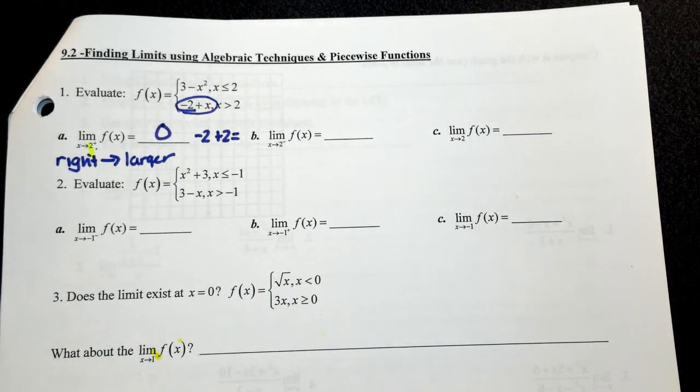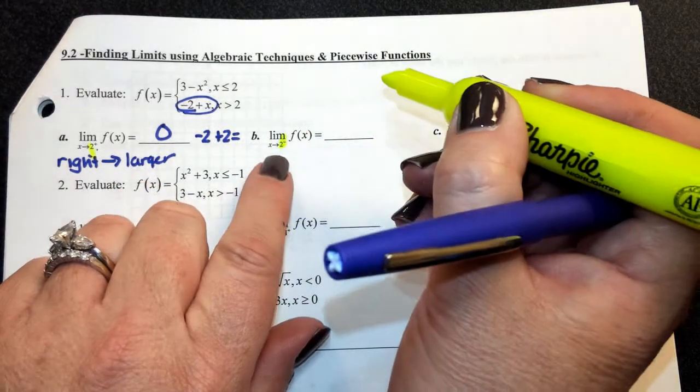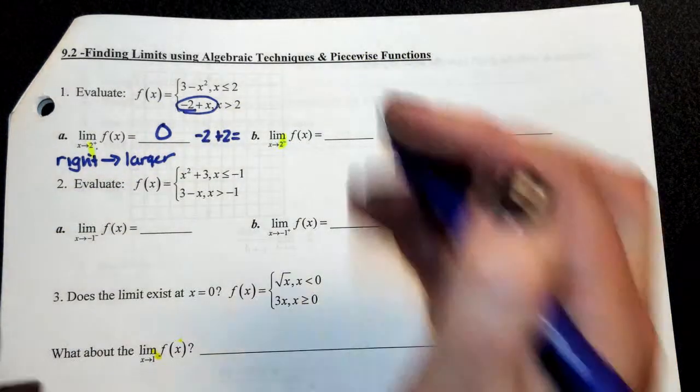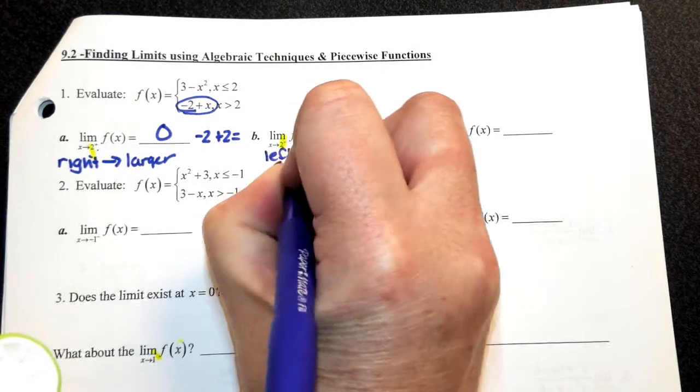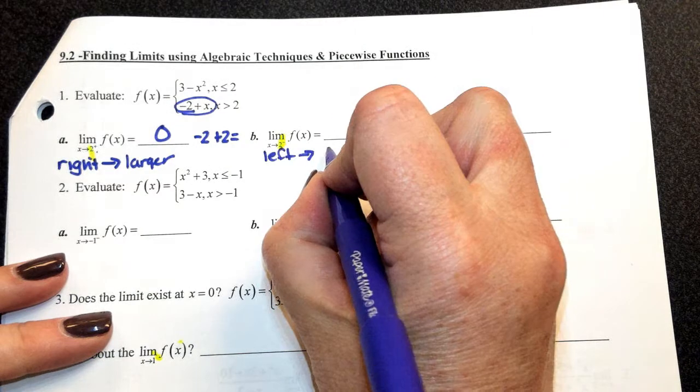So now when I take a look at b, this is the limit as x approaches 2. Now you see the negative exponent. So what side are we looking at, the left or the right? Left. And when I say to the left, are we looking at x values larger or smaller than 2? Smaller.